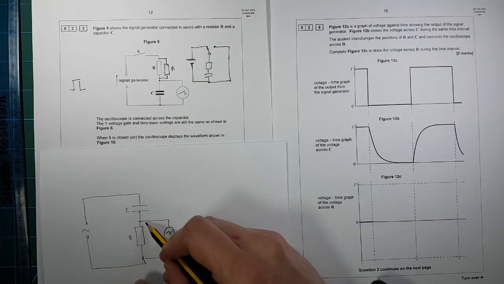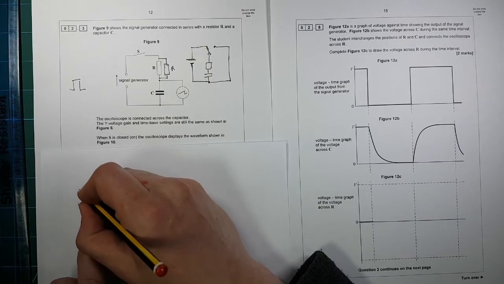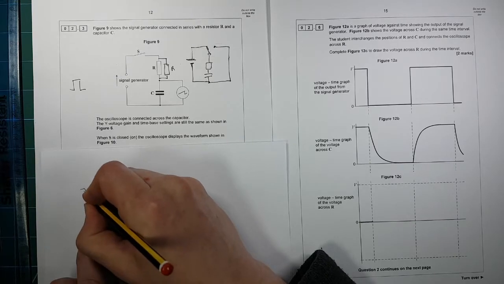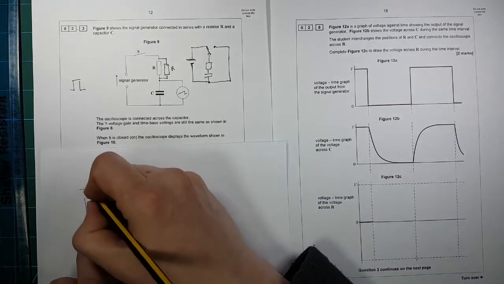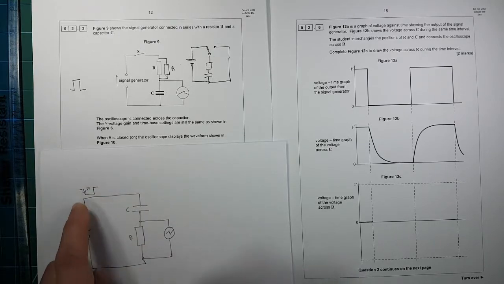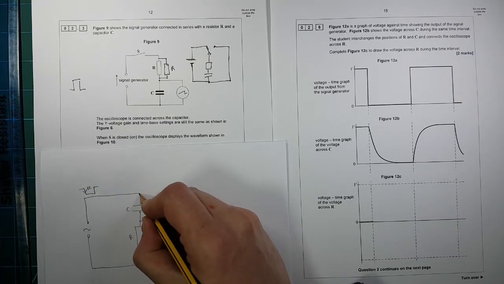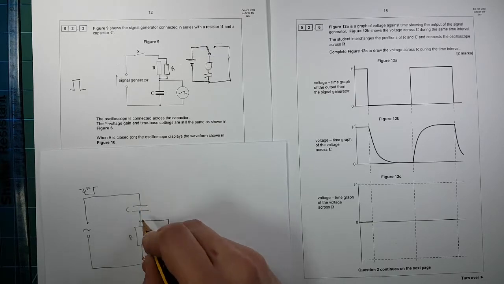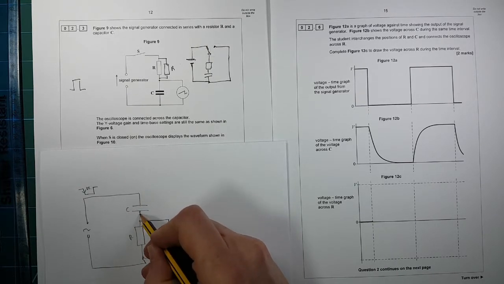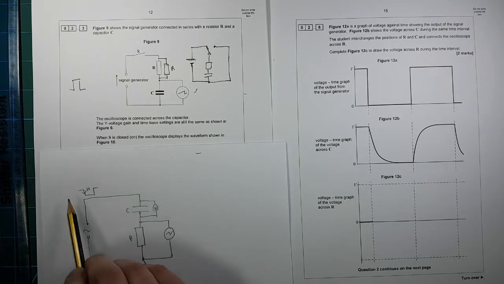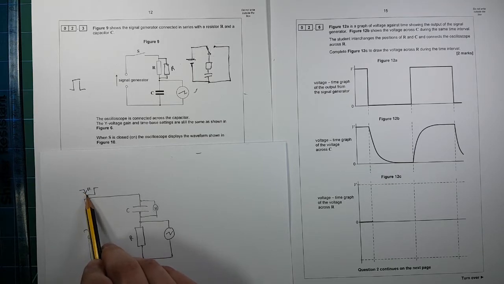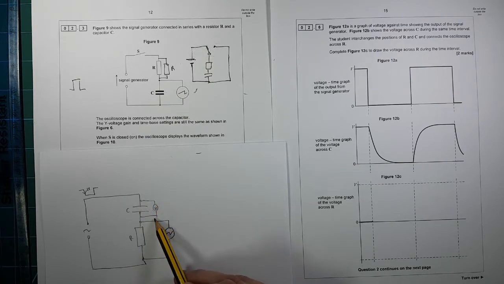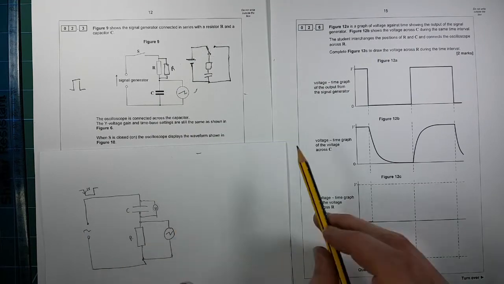Right. Now, the potential difference here suddenly drops by about, let's say, 6 volts. So if the potential difference at this side of the capacitor suddenly drops by 6 volts, the capacitor cannot charge or discharge instantly. So, if the signal generator's potential suddenly drops by 6 volts, what happens? Well, there's a voltage drop across the capacitor, which is something we can work out.